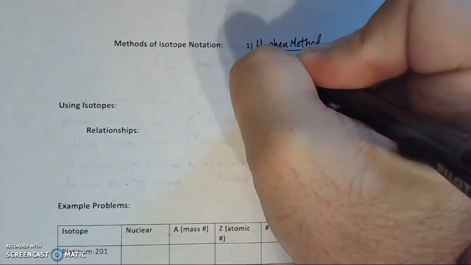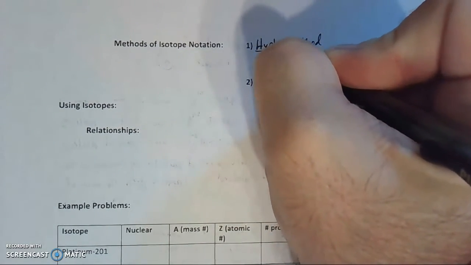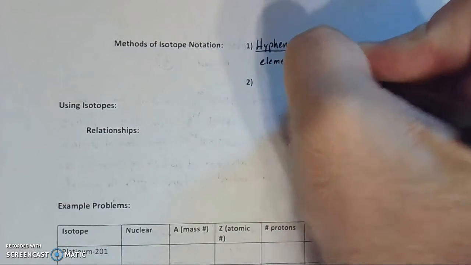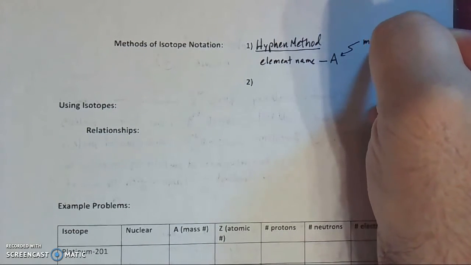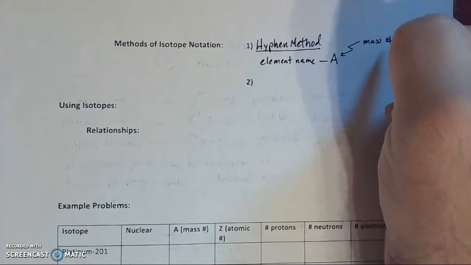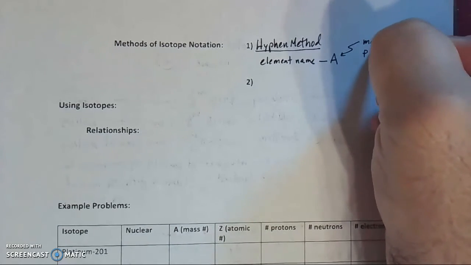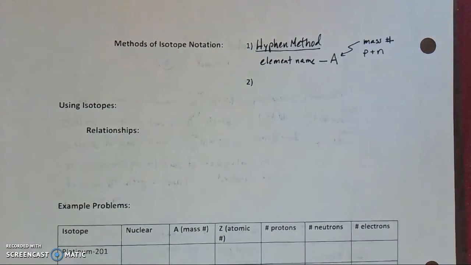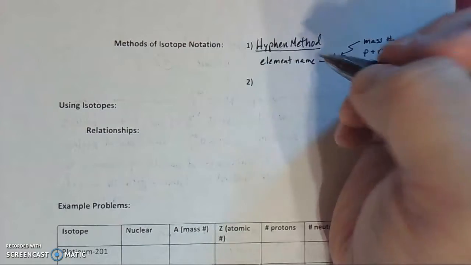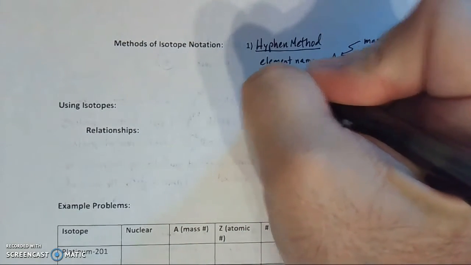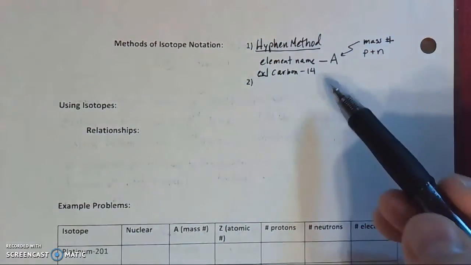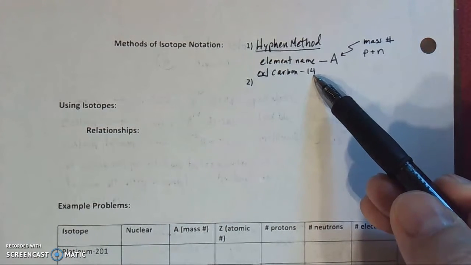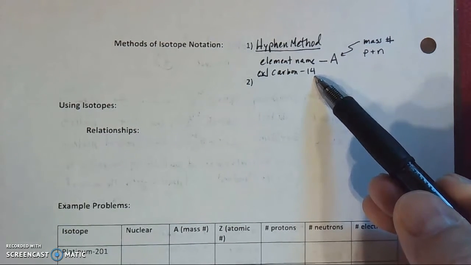So in this method, we write out the element name dash A. And A, if you recall, is the mass number, or the number of protons plus neutrons. So if we use our example from before, carbon-14. So this tells us the mass number, or the number of protons and neutrons added together, is 14.